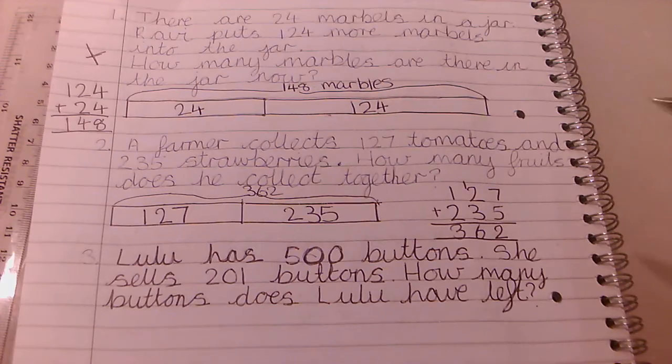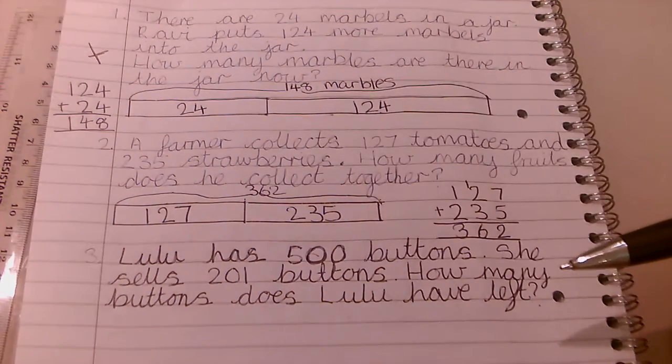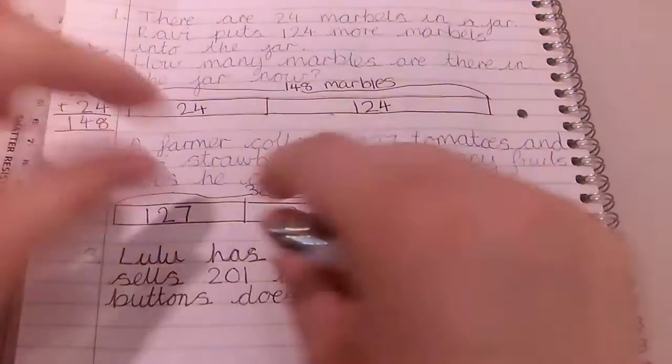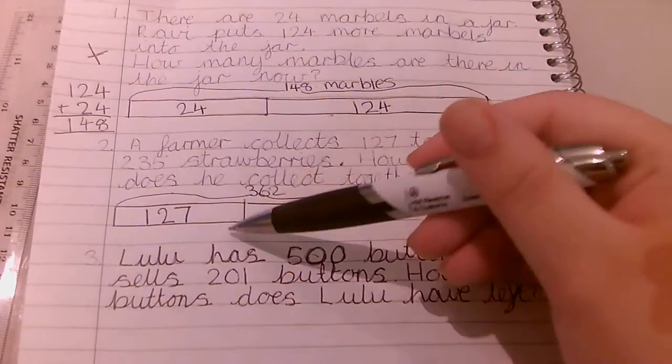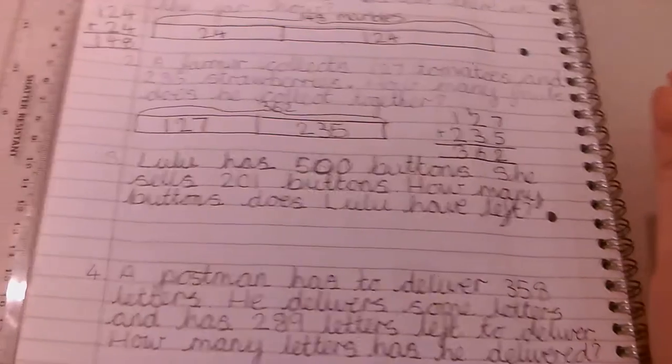So we know if we have 2 parts like this, or like this one, it's going to be adding. Can you remember what a subtracting bar model would look like? A subtracting bar model would be if we had the whole, so we had the total amount here, and one side of the bar model. That would be a subtracting calculation.